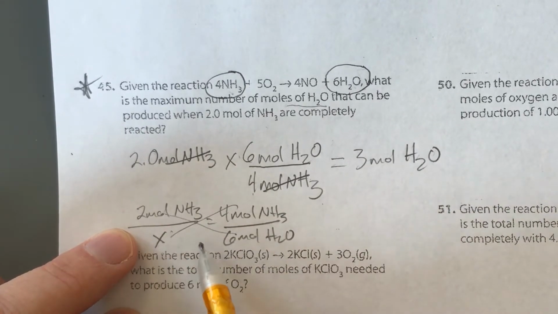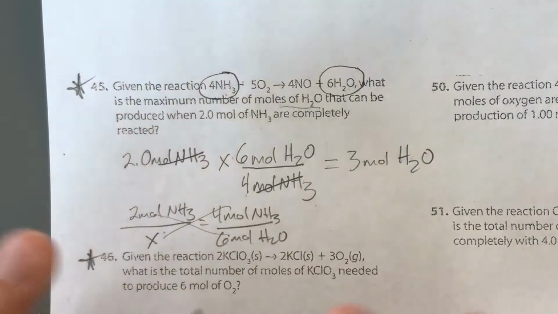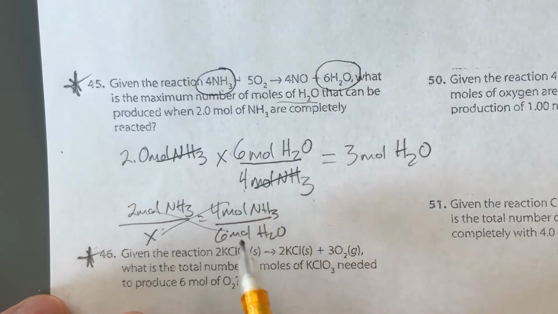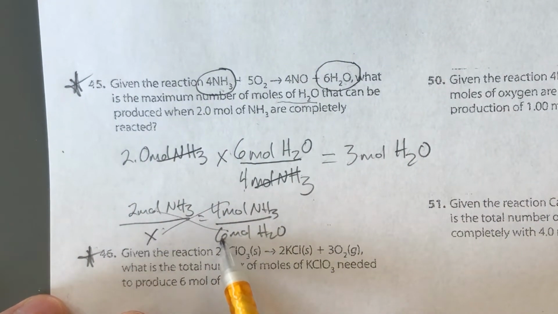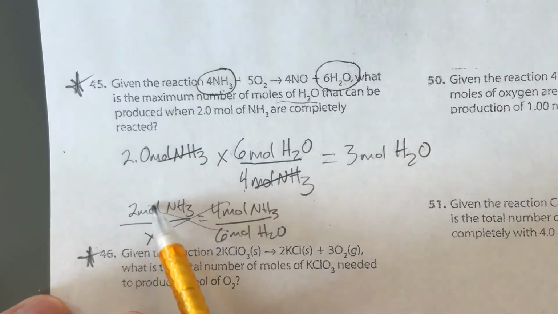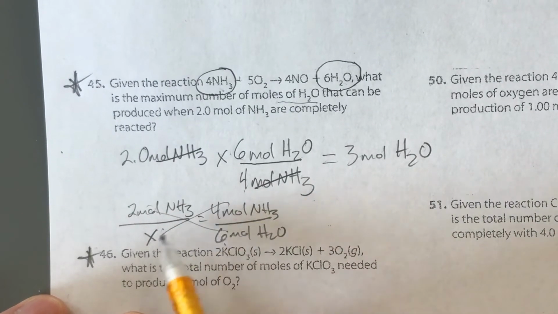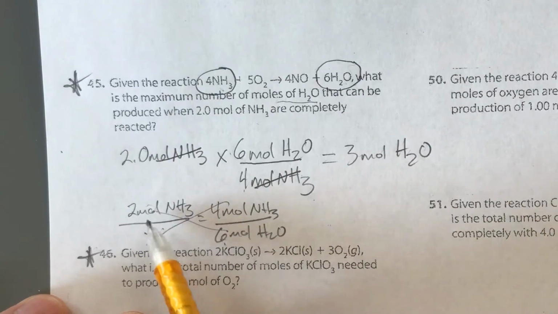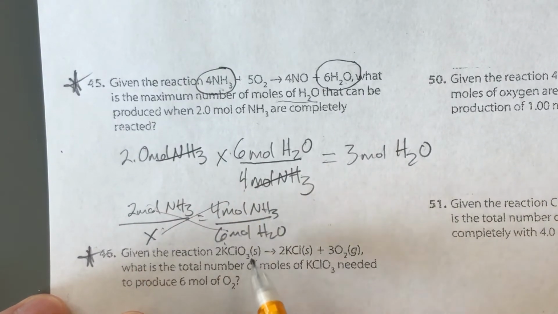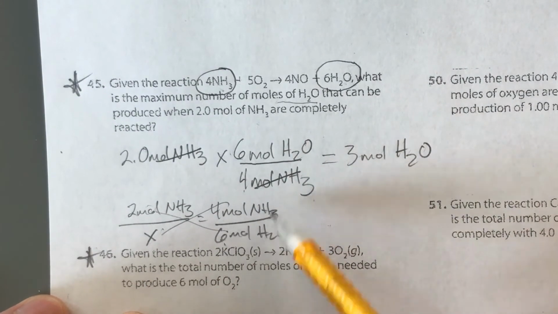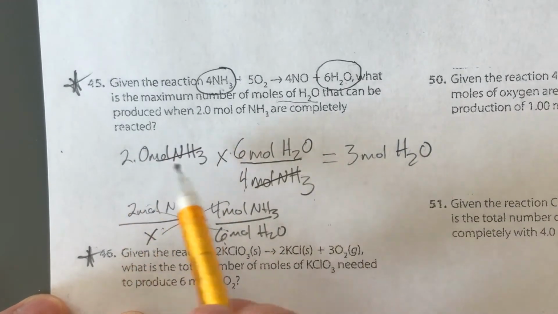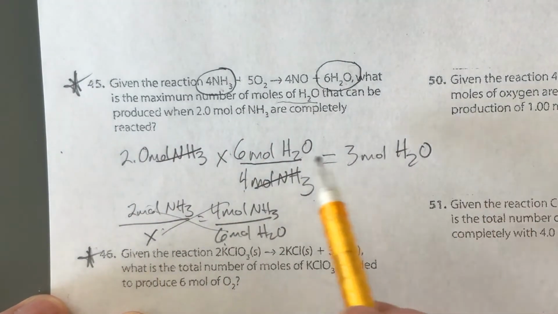We would get, for example, if we just look at the math and not worry about the symbols, 2 times 12 is 6, and then that equals 4x. We would have to divide by 4, and then 12 divided by 4 again is 3. So there's really 2 ways you can do it. I like to teach this way to set up and show the canceling out.